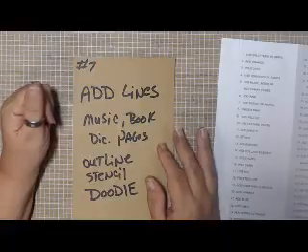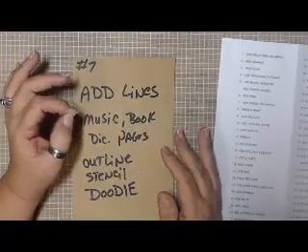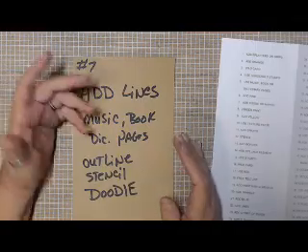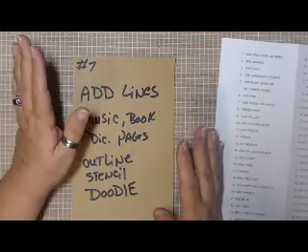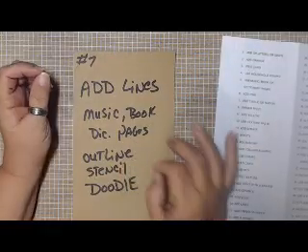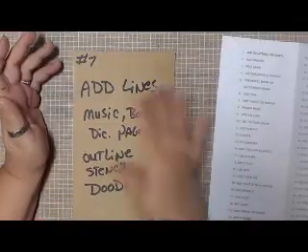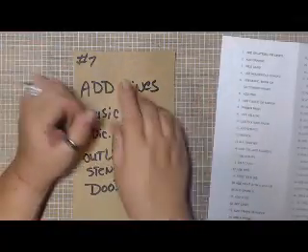Music, book, or dictionary pages, you can add these any way that you want. You can tear them into strips. You can use a whole page. Maybe you want to use that as your substrate. Entirely up to you. Outline. This just means that you're going to outline something that you've placed on the page. Maybe you put the tape on the page, you paint over it, you let it dry, you outline the tape, you pull the tape off.